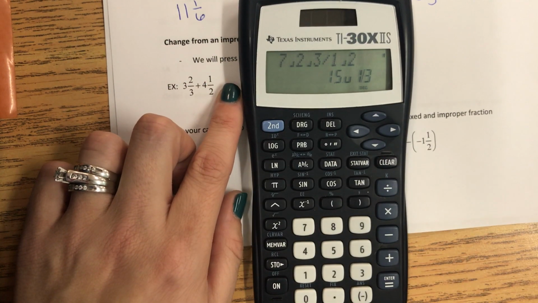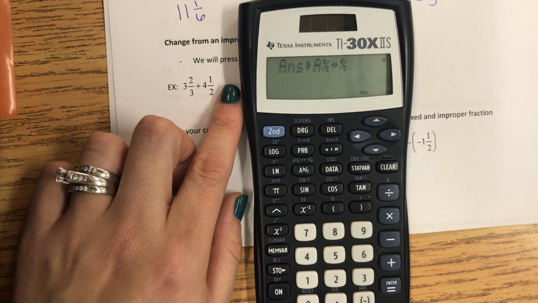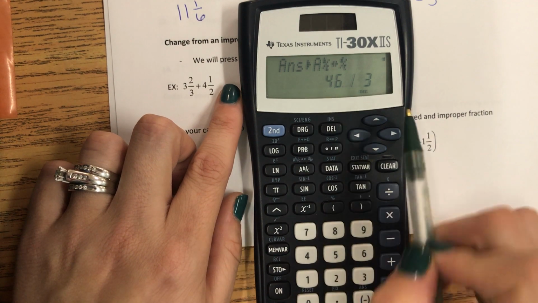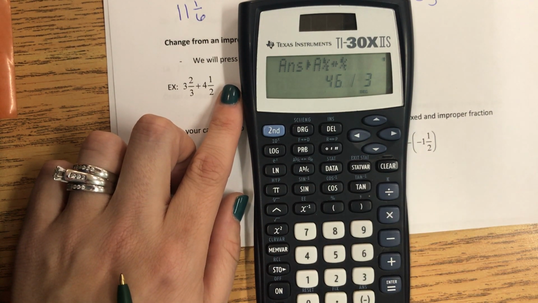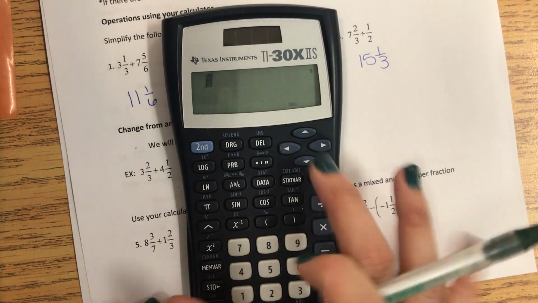So I just still have this answer in there from last time. So I can do second, and then I can hit ABC and hit equals, and now it'll give me it as an improper fraction. Okay, so what it's telling me is 15 1/3, the answer we got on the last problem, is the same thing as 46 over 3.